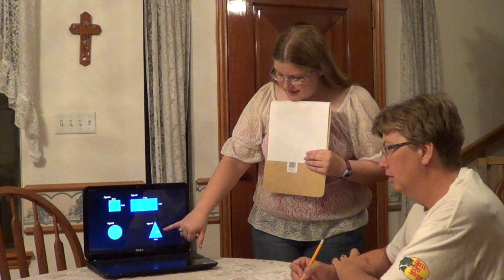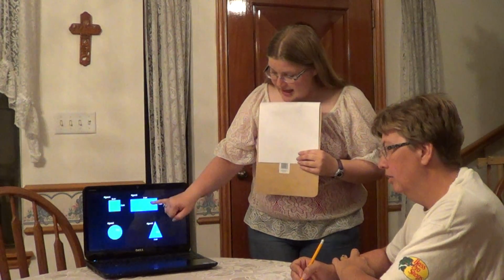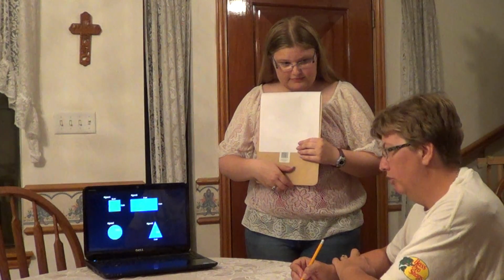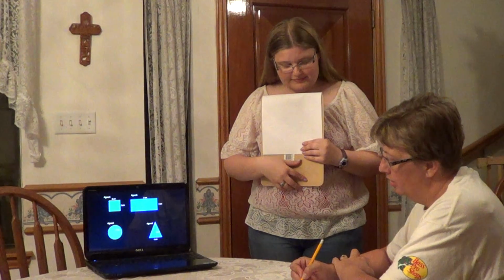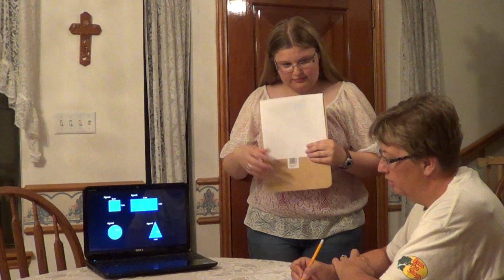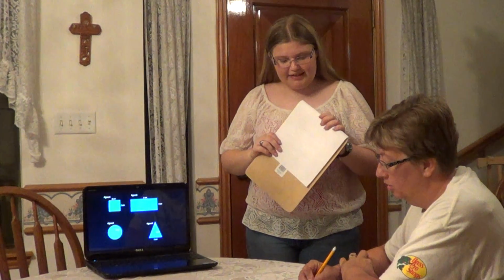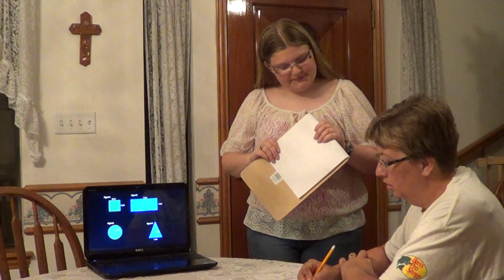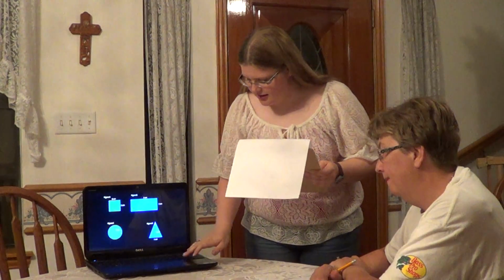Okay. So this, if I had drawn them to scale, would be half the size of this. So what do you think the formula is for the triangle? Okay, so it's half of the rectangle. So it's the base times the height divided by 2. Yes, the area of a triangle is 1/2 base times height. So it'd be 20 divided by 2, which would be 10 square centimeters. Great job.